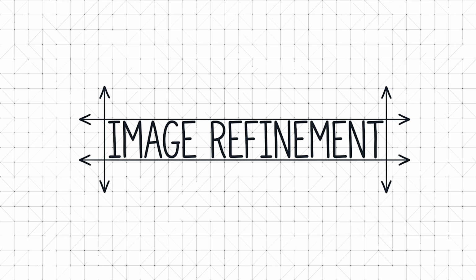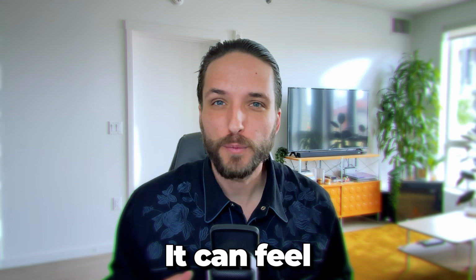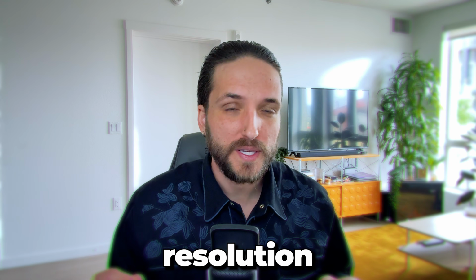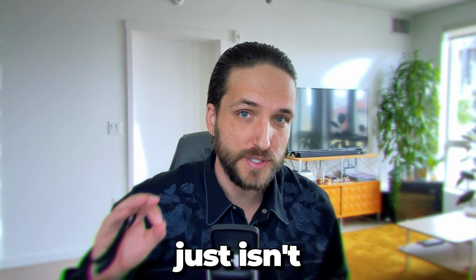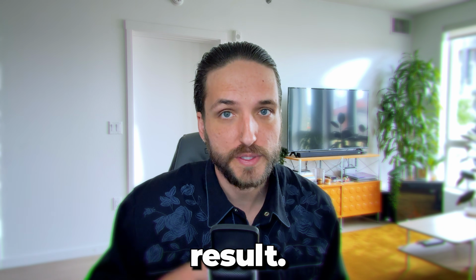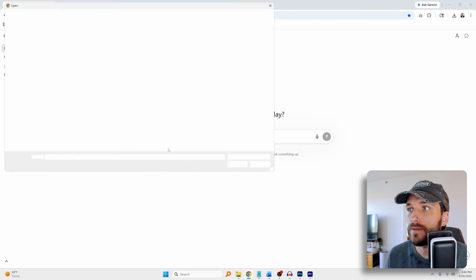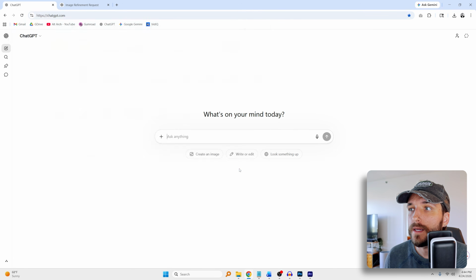A lot of times when we're creating images with AI, it's pretty obvious it's AI. It can feel pretty soft or messy, or the resolution or the quality of the materials just isn't quite there. This is how we're going to push it to a cleaner, more professional result. Refining an image can be very simple. Let's start by adding the photo that we would like to refine. Add photos and files, click the image you want to refine, and click open.